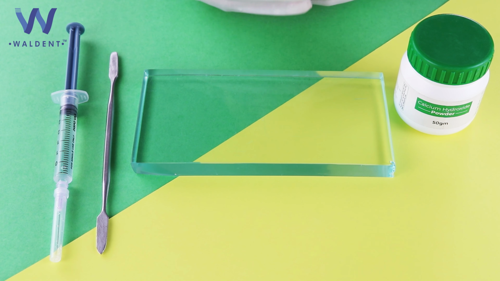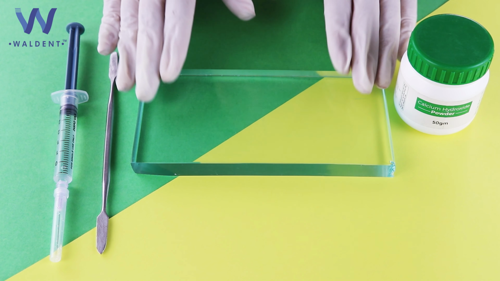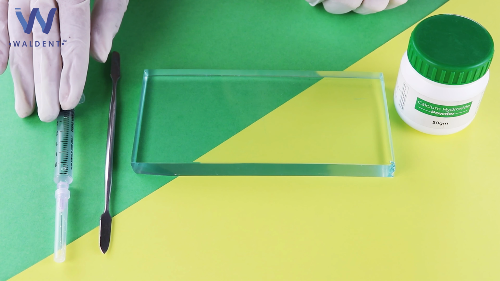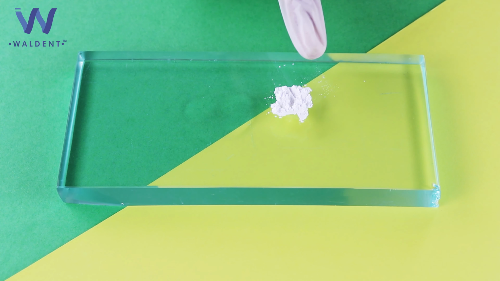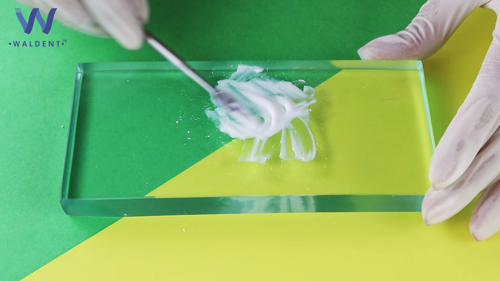The armamentarium required for the mixing of Waldent calcium hydroxide powder are Waldent calcium hydroxide powder, a cool glass slab, a mixing spatula, and normal saline. Take an approximate quantity of Waldent calcium hydroxide powder and normal saline on a cool glass slab and mix to a creamy consistency.